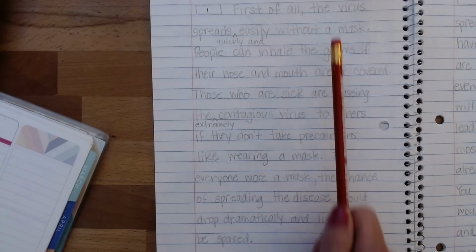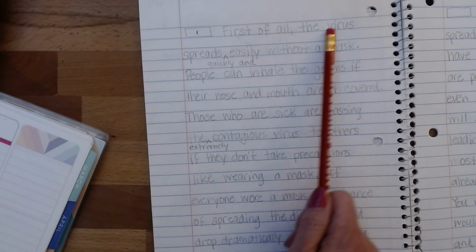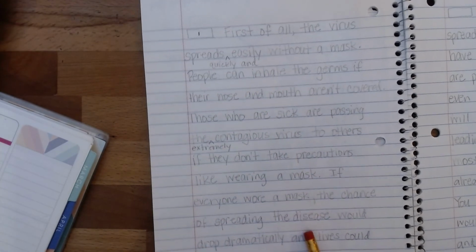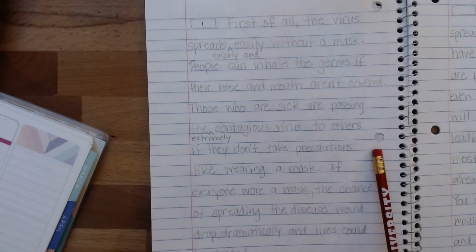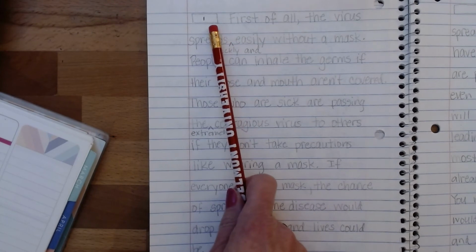Okay, so here was my transition phrase, first of all. This is my reason, right? Viruses can spread easy without a mask, right? Here's my proof. Here's what happens. This is my example, right? How people can pass it from one to another if they're not wearing a mask. So there's my first reason.